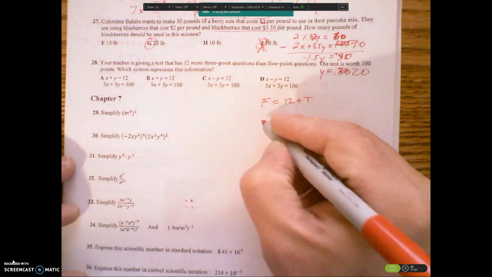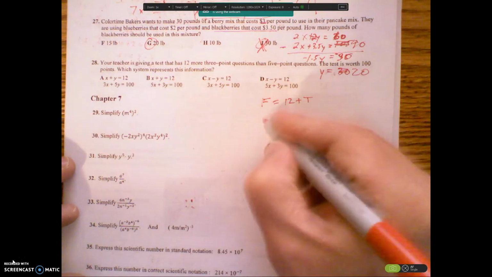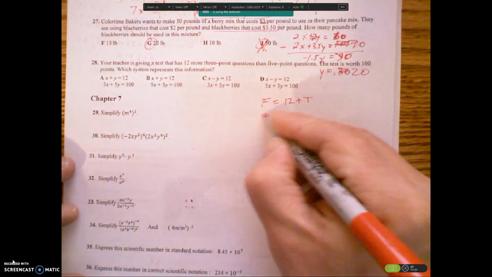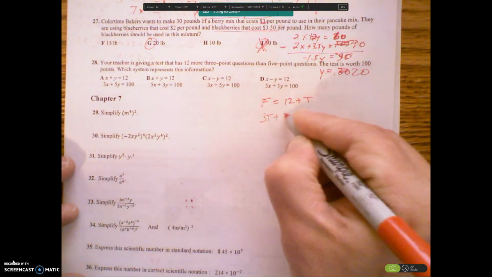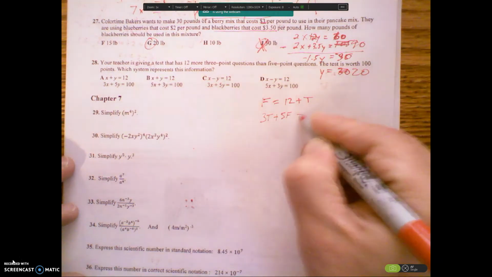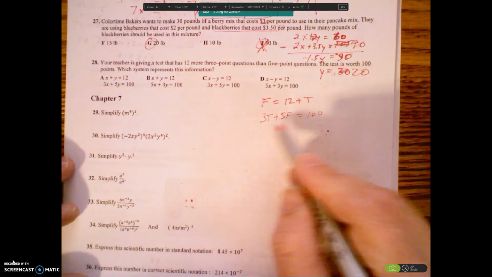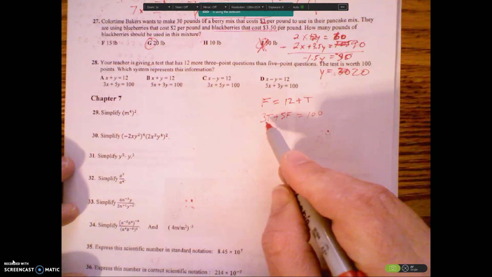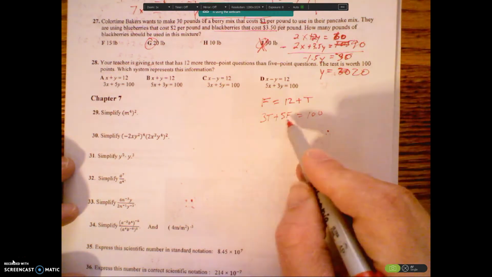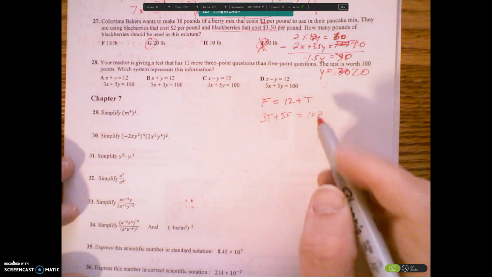And then we're going to have the total test is worth 100 points. So if I went 3T plus 5F equals 100. So if I knew how many test questions there were of each, I'd multiply the 3-point questions by 3, the 5 by 5, for a total of 100.